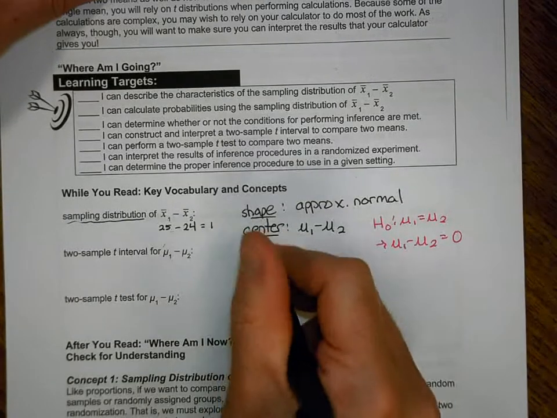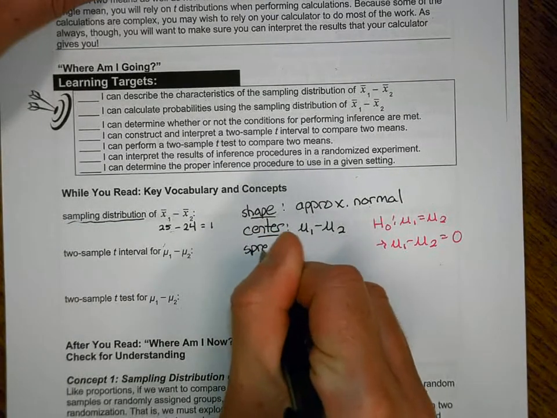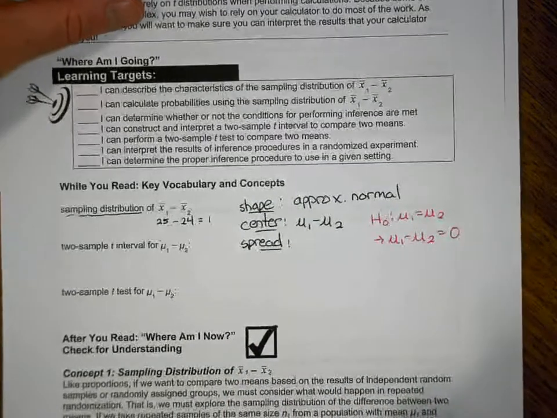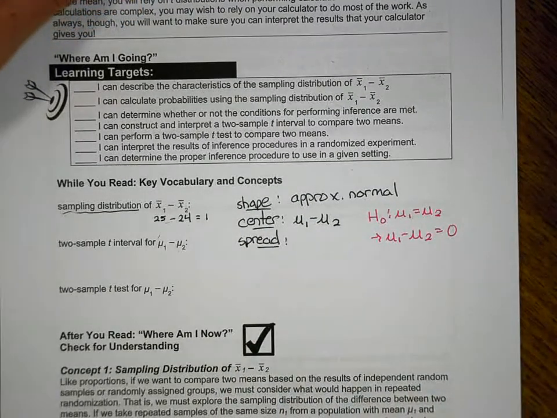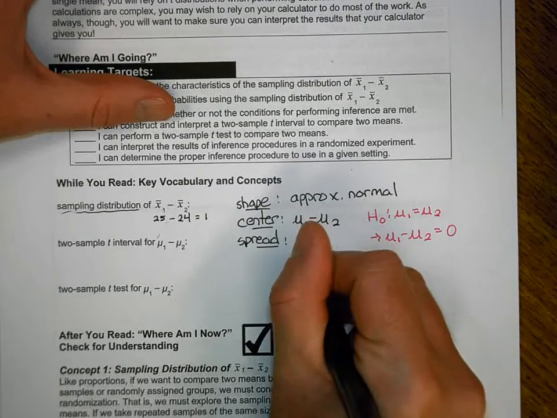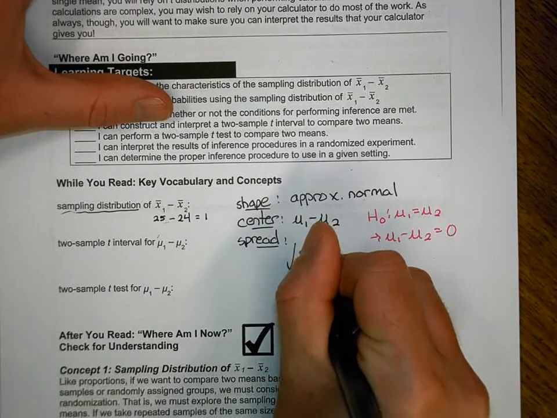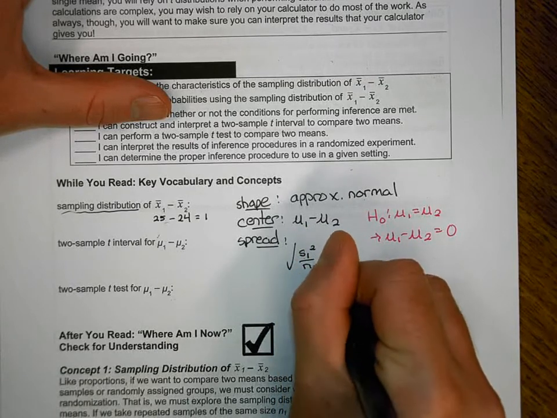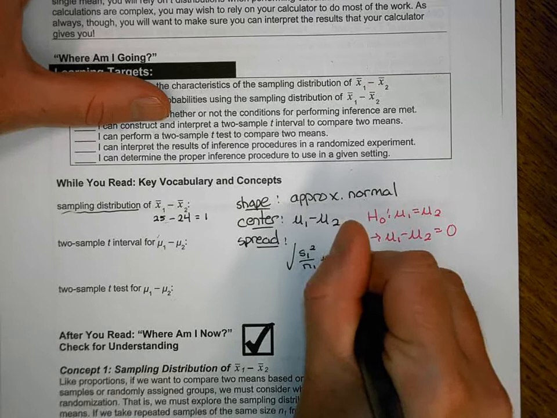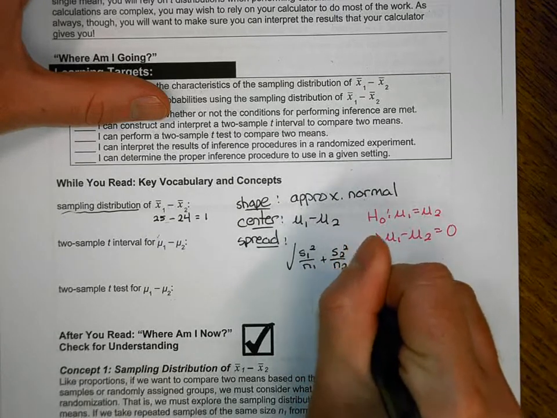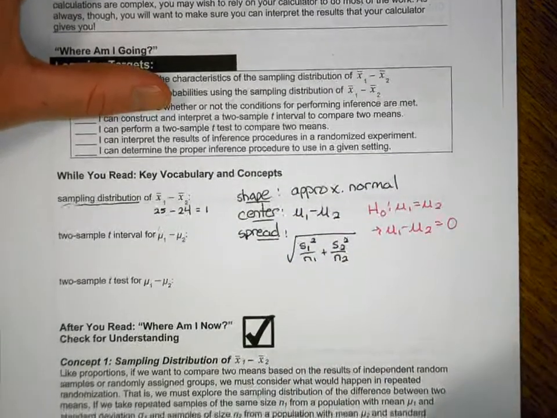For the spread, for both the interval and the test, for our purposes for a t-test, we're going to be stuck with using the standard deviation of the sample because we won't know the one for the population. So it's just the square root of the standard deviation for the first sample squared divided by n1 plus the standard deviation of the second one squared divided by n2. And that's your standard deviation.